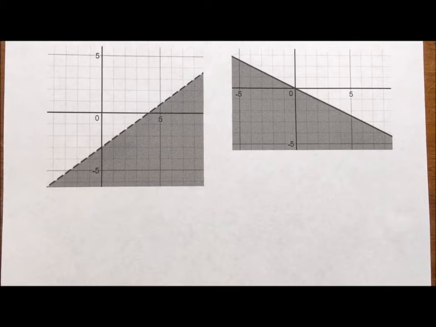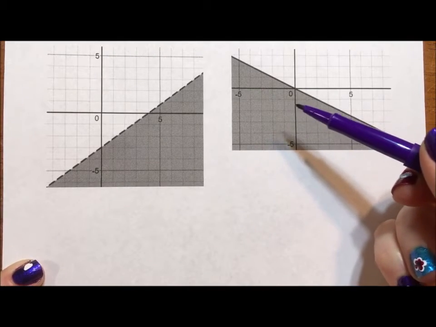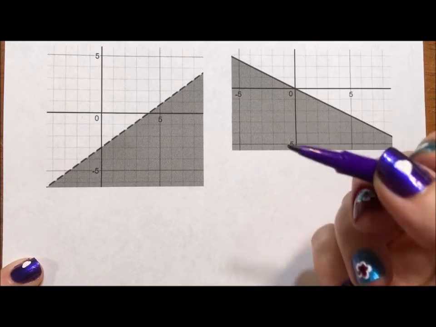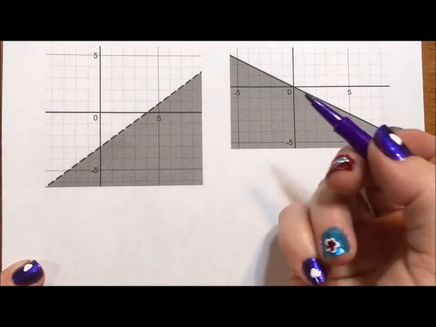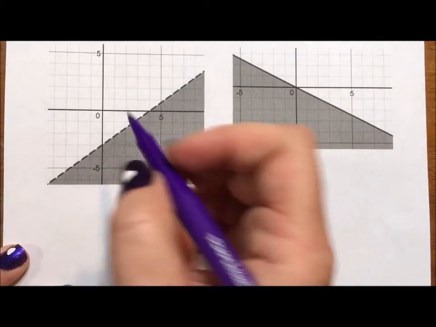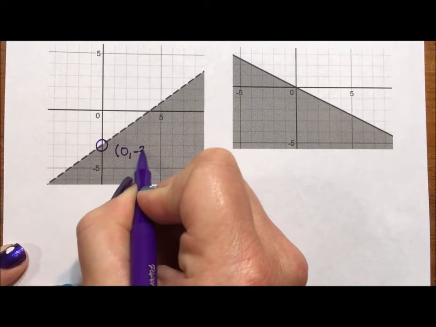Today I'm doing a series of videos on inequalities. In this video, what I want to do is take each of these two graphed inequalities and write the equation. To do this, I want to write the equation in y equals mx plus b, which means I need the y-intercept and I need the slope. Well, the y-intercept is right here, (0, -3).